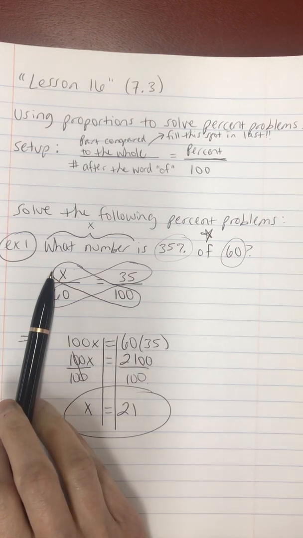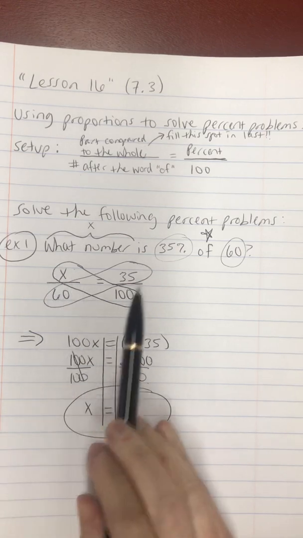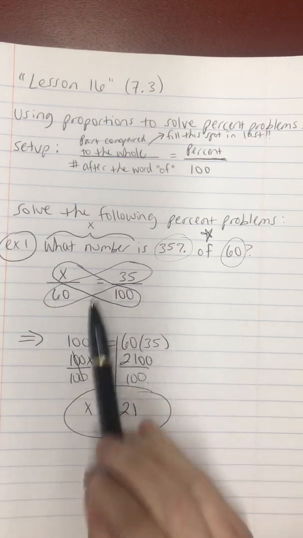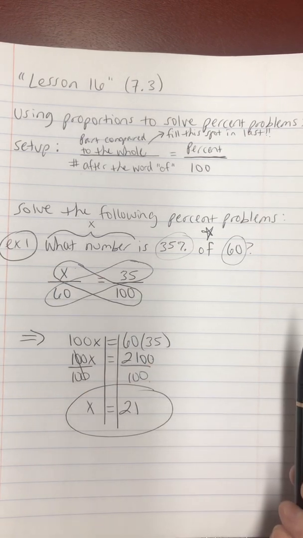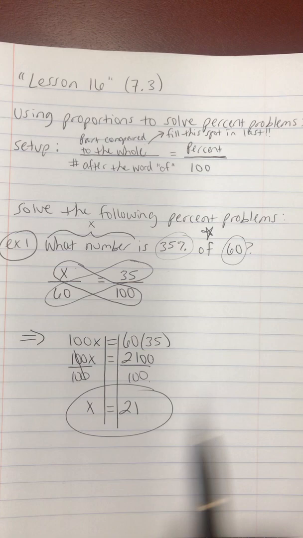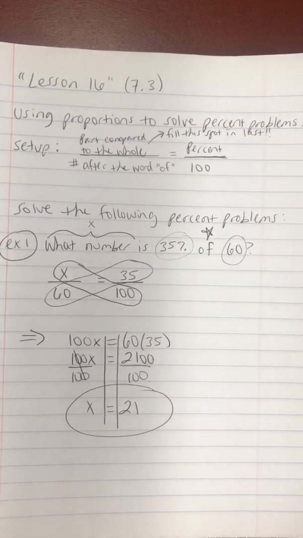A true proportion is when you take your answer, you plug it in, 21 over 60, and you just multiply the diagonals, and if you get the same number, 2,100, going both ways, then that means you have a true proportion. That also means your answer is correct. So again, if you have time, it's a great way to check yourself. But there we go. We just completed our first percent problem using proportions. All right, so let's do a few more.